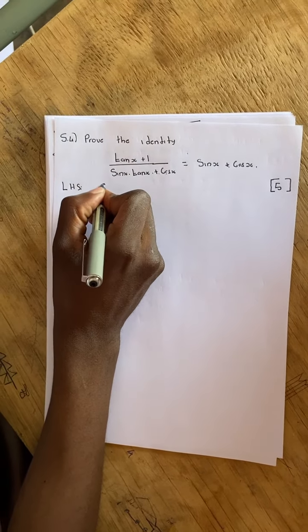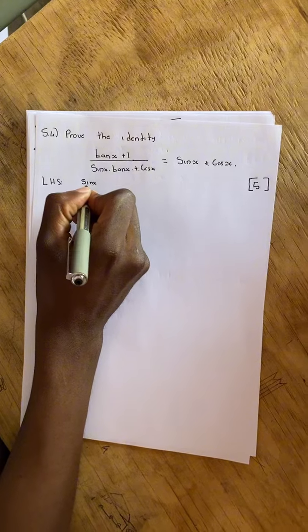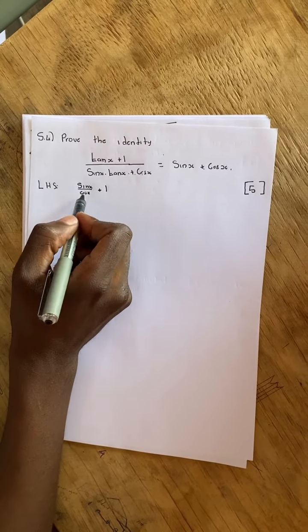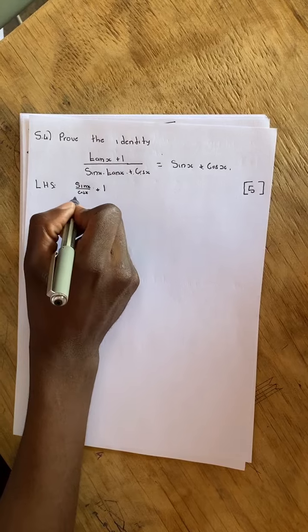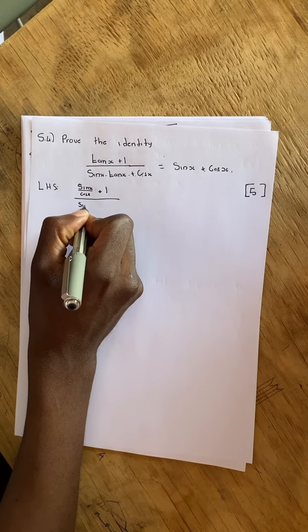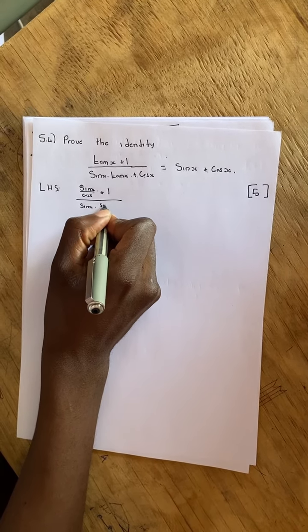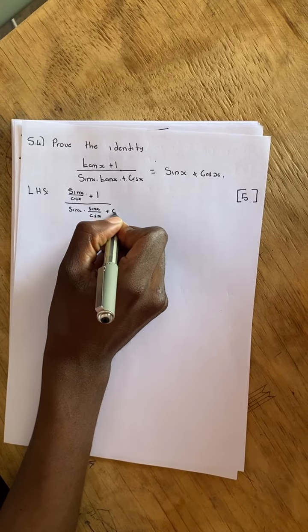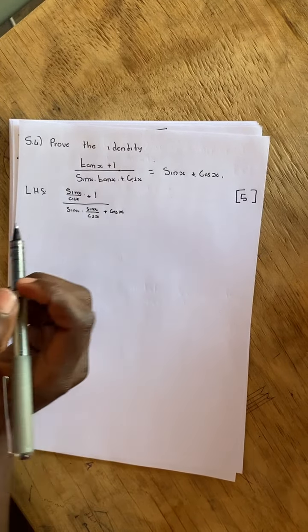Tan x is the same as sine x over cos x, from the quotient identity in grade 11, so we have (sine x over cos x plus 1) all over (sine x times sine x over cos x plus cos x).